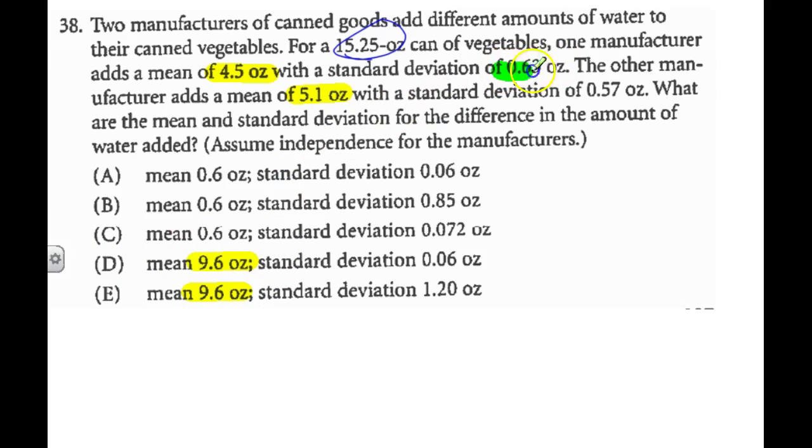And then if you have 0.63 and 0.57 for standard deviations, you can't just add those, right? When you add 2 random variables, the standard deviation would be the square root of 0.63 squared plus 0.57 squared.